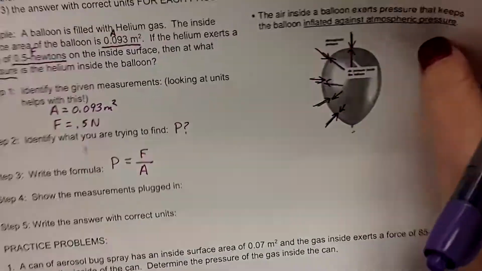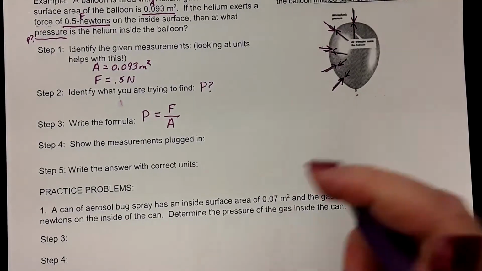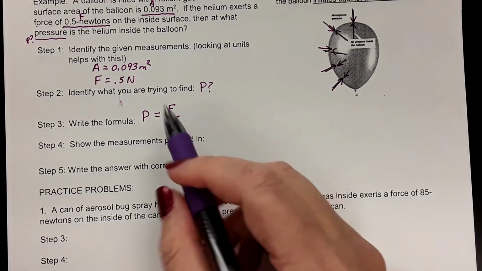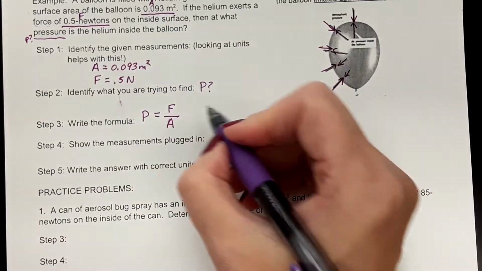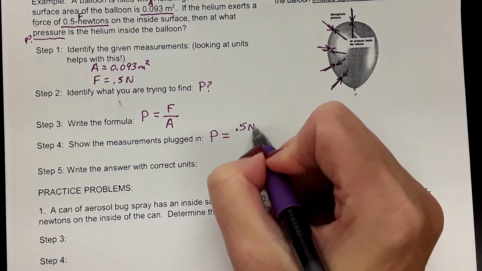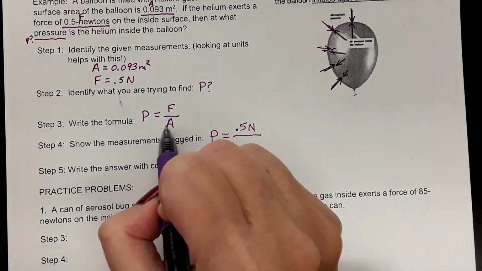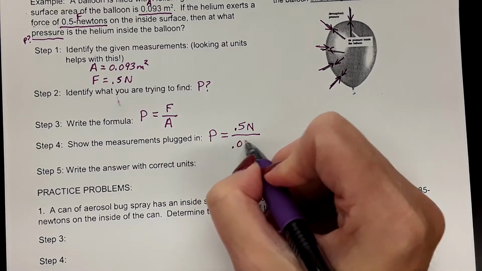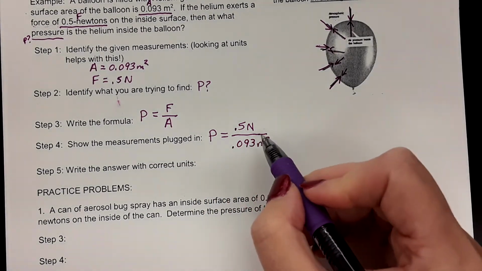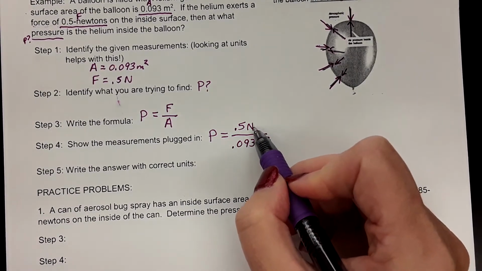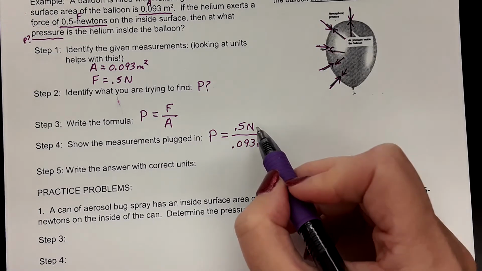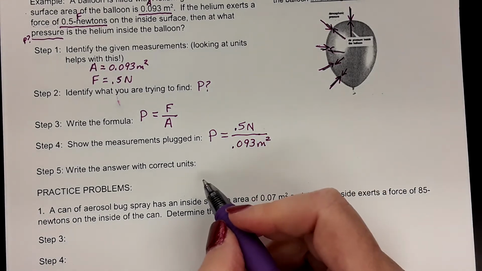Okay? Now, the next step, now that we've written the formula, we're going to show the data plugged in, and we've identified it. F is 0.5 newtons, and we're going to divide that by A, which is 0.093 meters squared. Okay, so look what the answer for the units are going to be. Newtons per meter squared. And a Pascal is a Newton per meter squared. So we're going to be just fine.